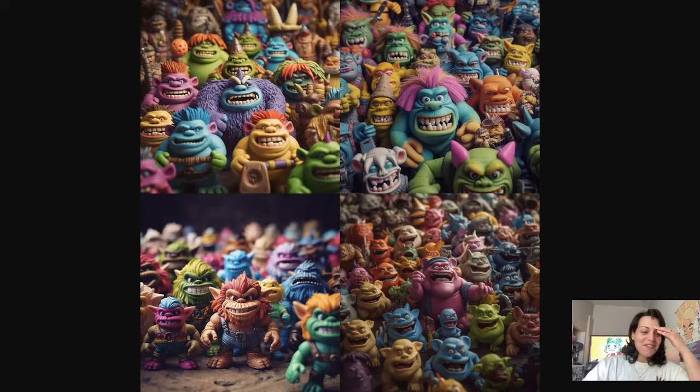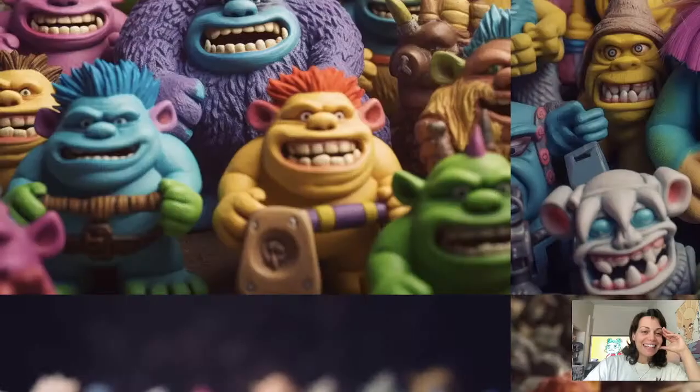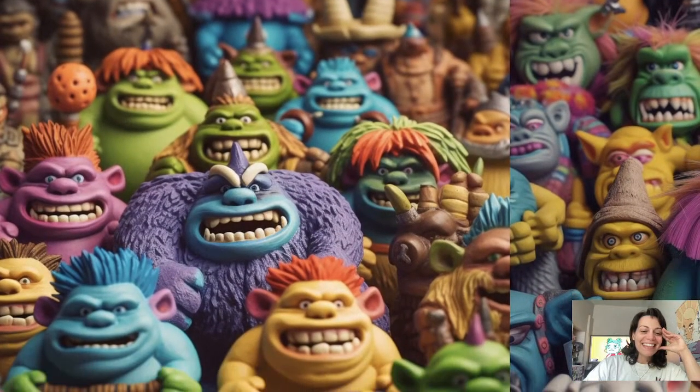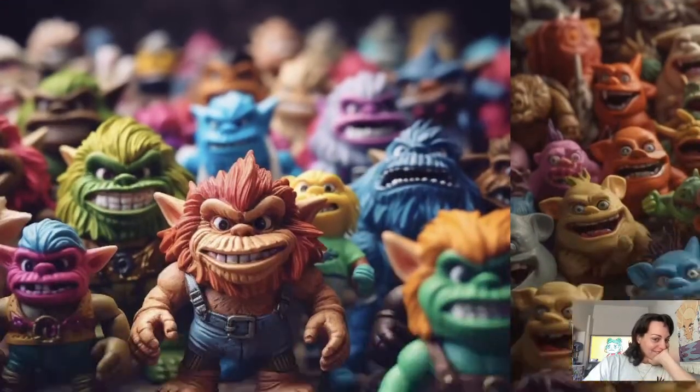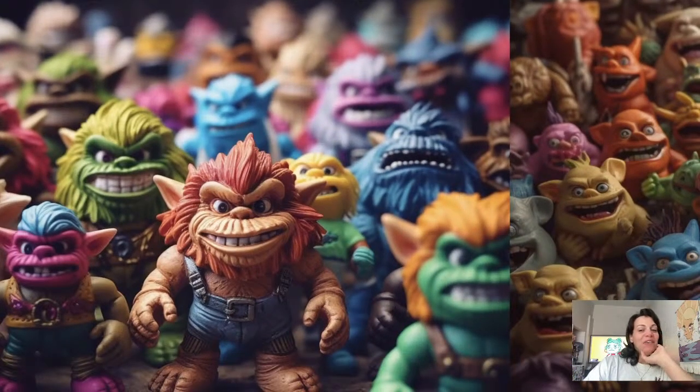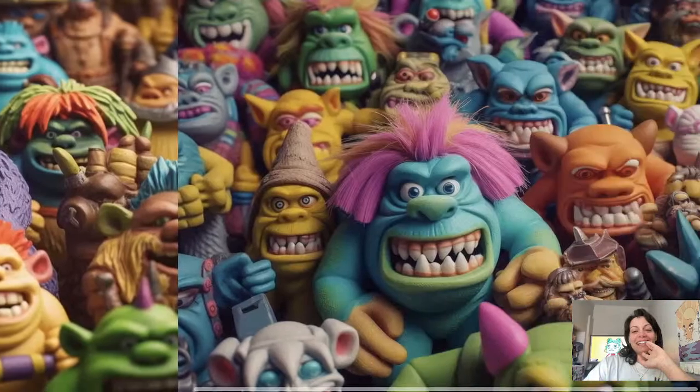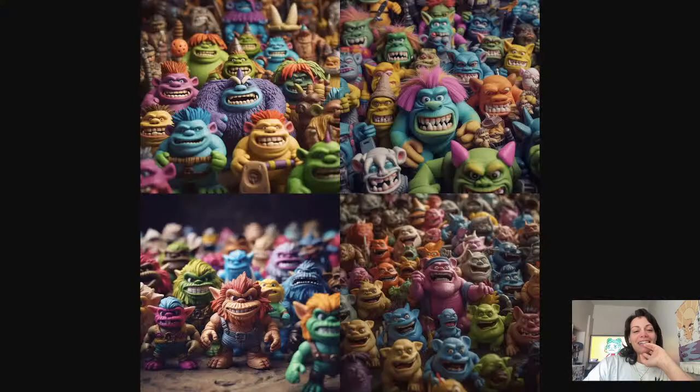Oh my god, I love them. Why are they so cute? I'm kind of obsessed. Like, look at their little teeth. And their little outfits. Oh my god, this top left is like calling out to me for some reason.